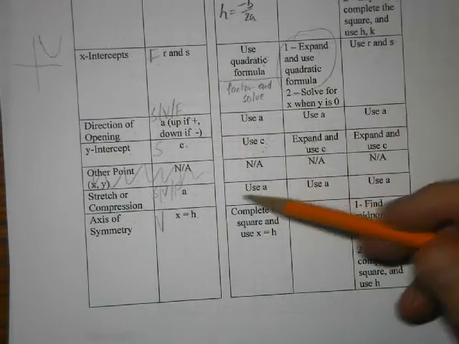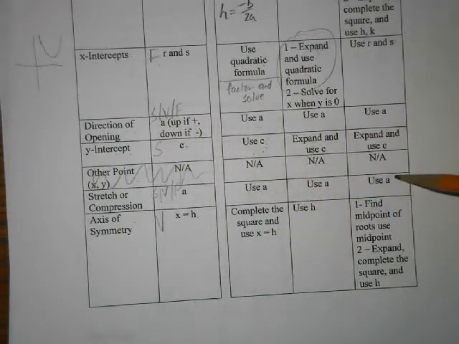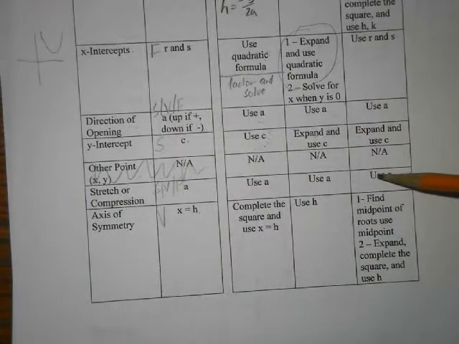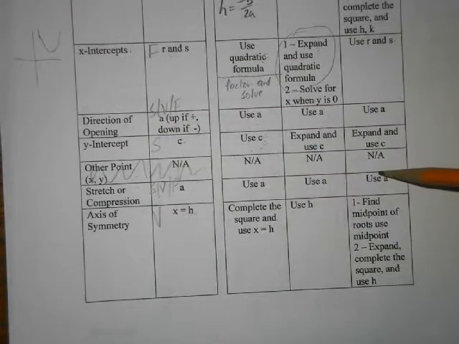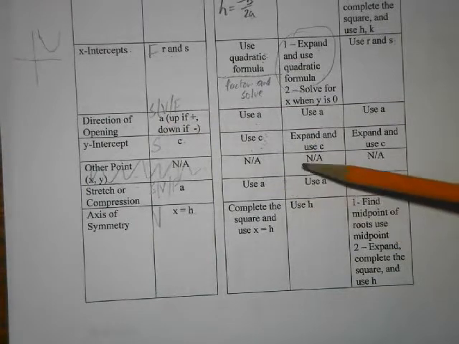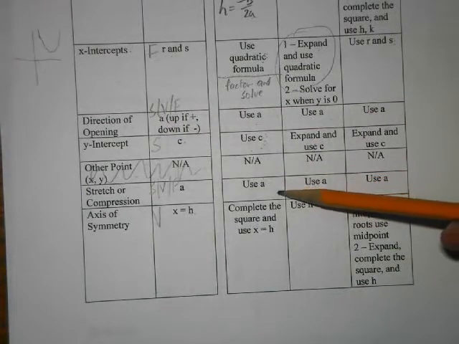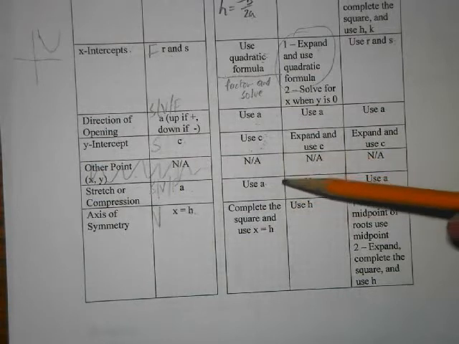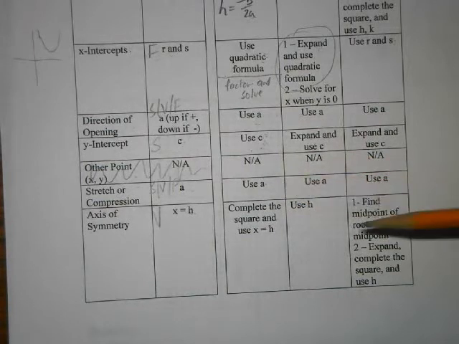Don't worry about that. Stretch or compression, again, that's just the a value. Remember, if a is between 0 and 1, it's going to be a compression. If it's bigger than 1, it's a stretch by whatever the factor will be, a. Okay, and remember, if a is negative, you don't use the negative sign in the factor. You just say it's reflected and stretched by a factor of 2 if a was negative 2.